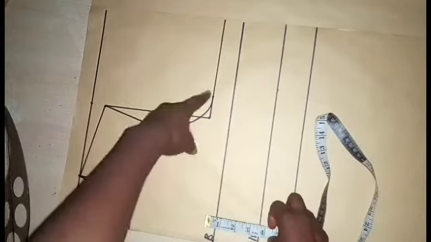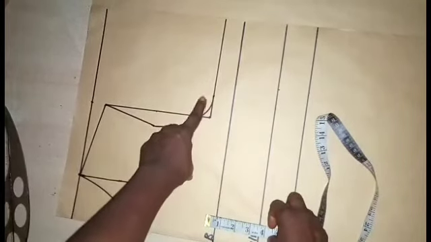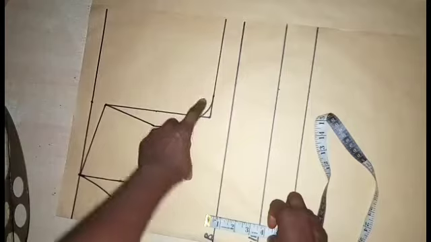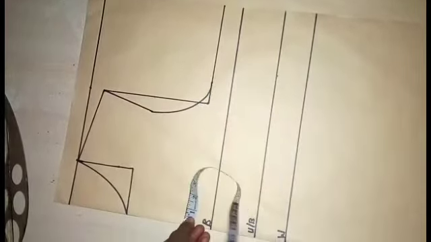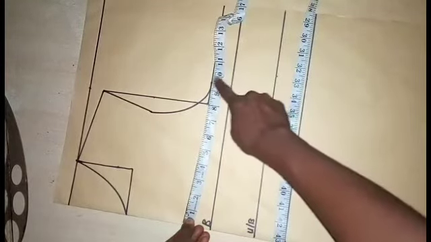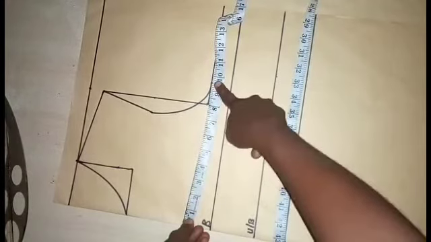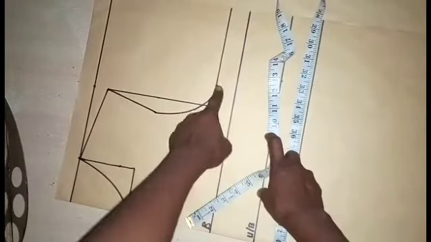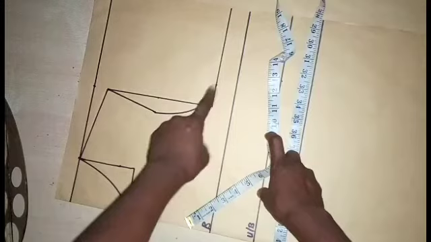So I got 9. Then I added half inch for ease at the armpit area. So I have 9.5 inches there. That is where I'll connect my armhole curve.